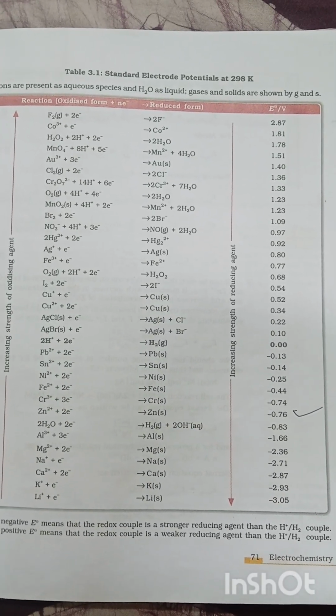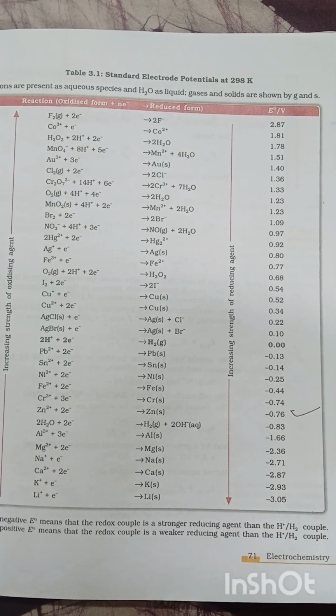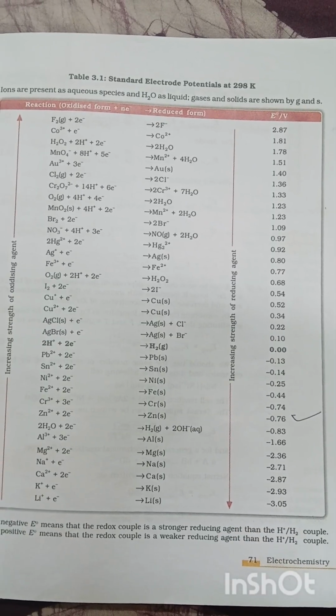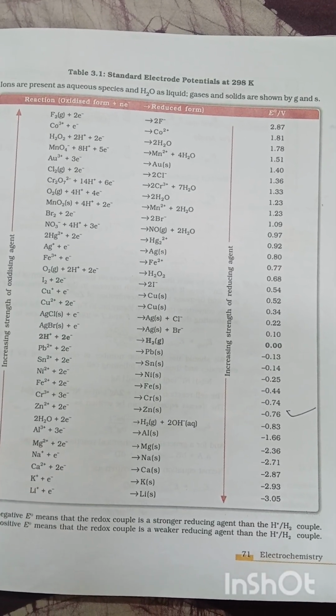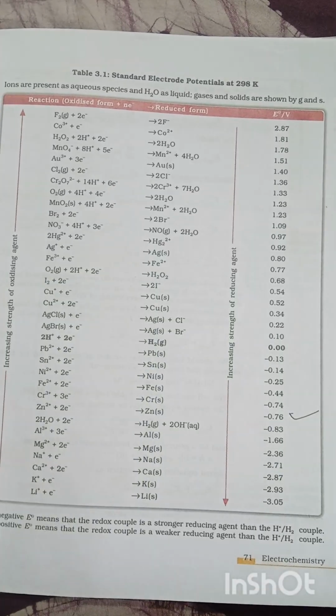Today I am going to discuss the electrochemical series. I am going to tell you about the characteristics of the electrochemical series. So let's begin the topic.